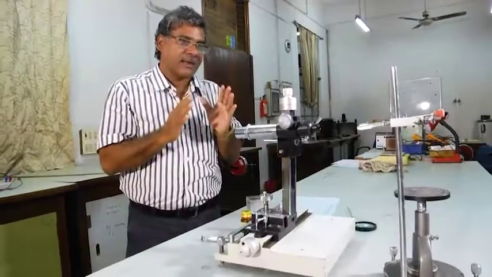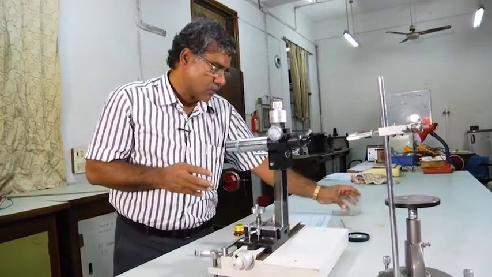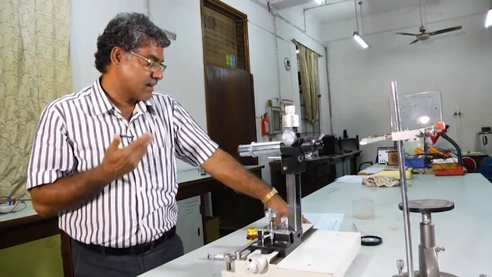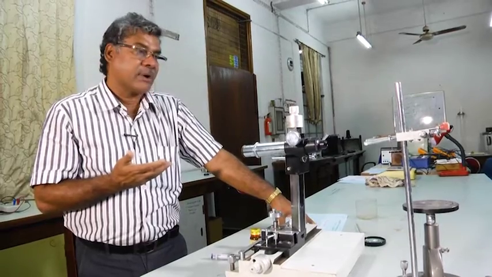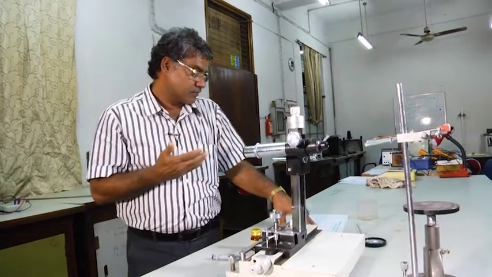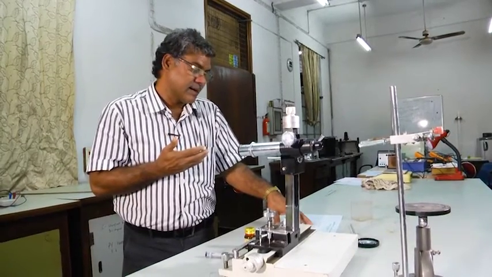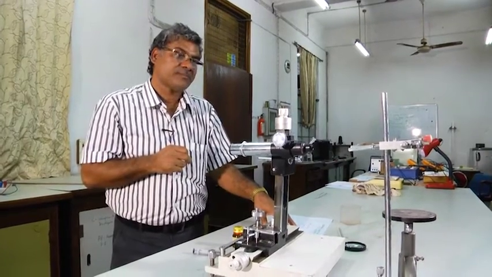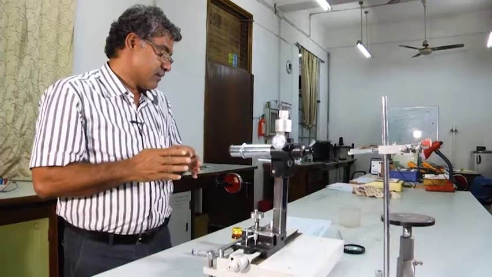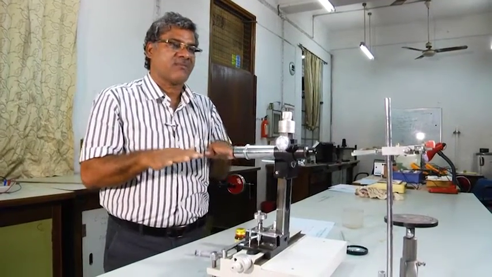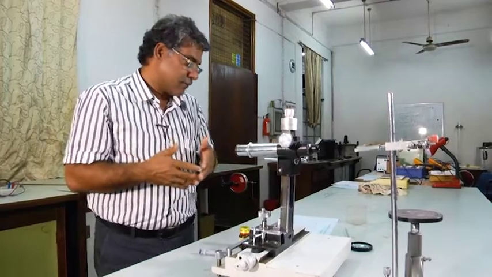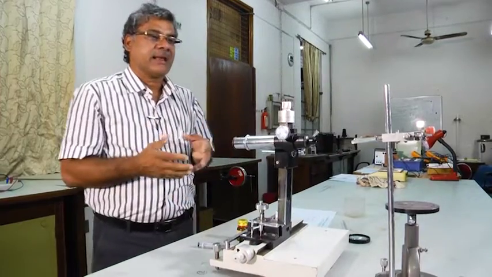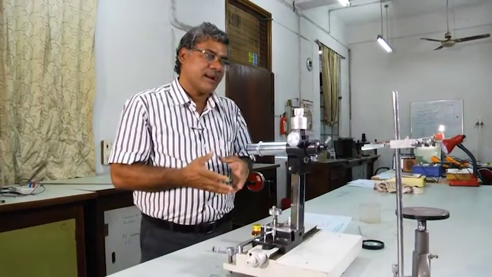Here we varied the radius of the tube, and the height we cannot vary because it depends on the radius of the tube. For 3 radii we have measured the height. Now we will calculate the surface tension for each set of data, and then take the average of these 3 results, which will be the final result.